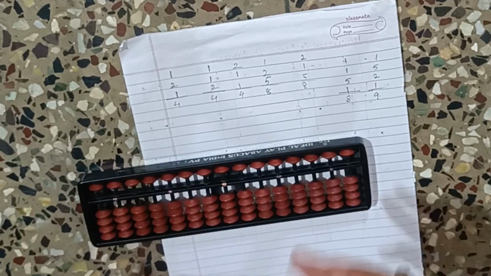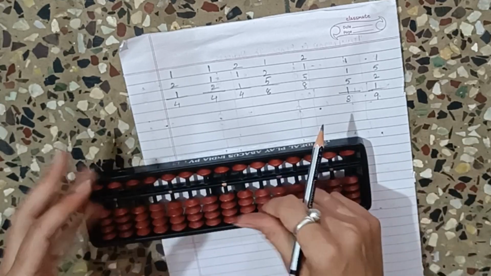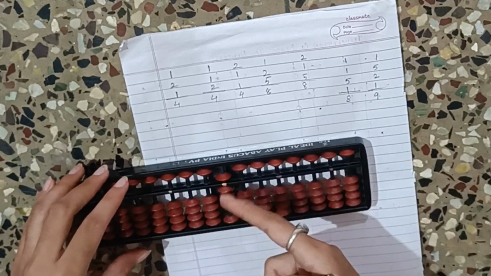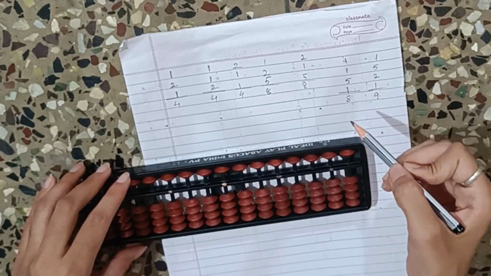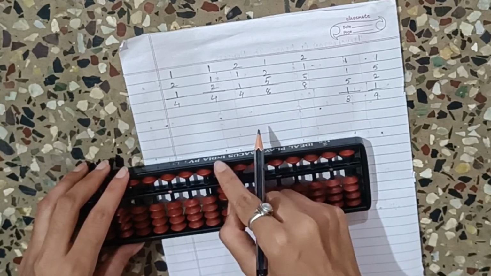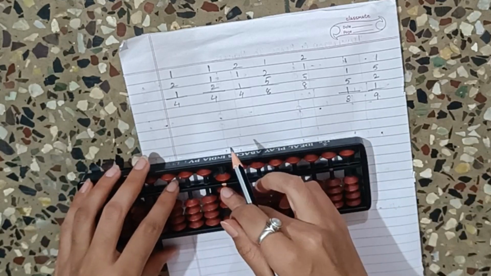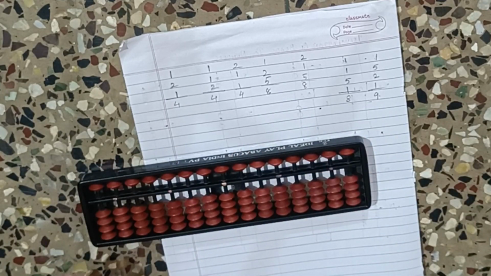Once you start practicing, you will gain speed. 1, 2, 5. It's 8. 5, 6, 7, 8. Then 4 digits. 1, 1, 5, 1. Let's do it. The answer is 8.